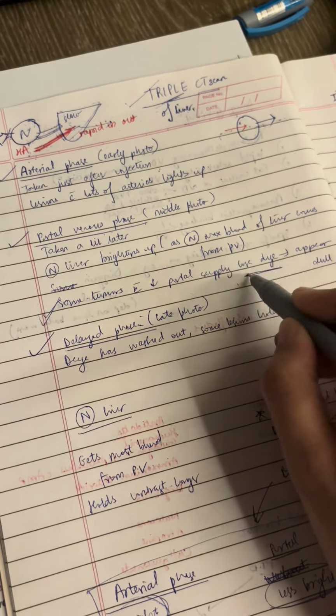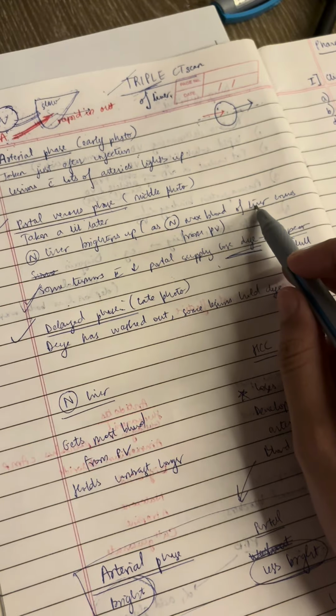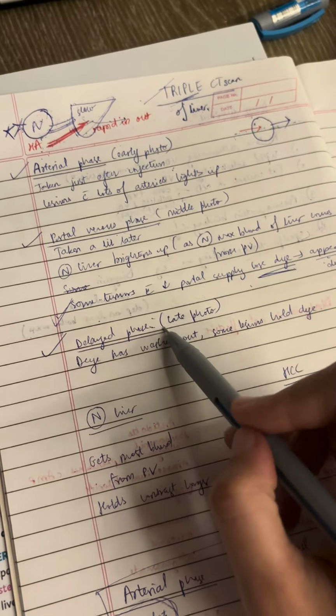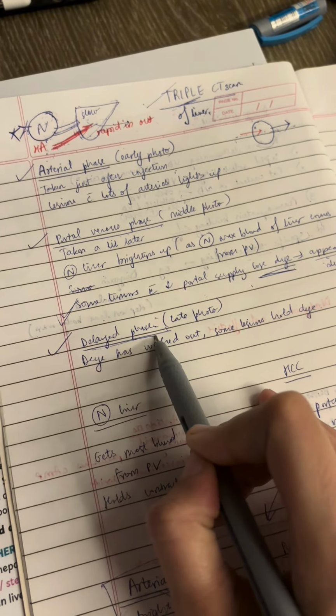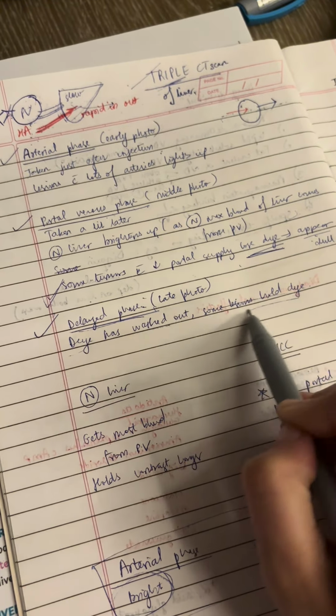Here it's very important, okay? In this phase, they will appear dull as compared to the normal liver, which is brightening up in this phase. Then the third photo that we take is the delayed phase. The dye has completely washed out, but some lesions will hold the dye.